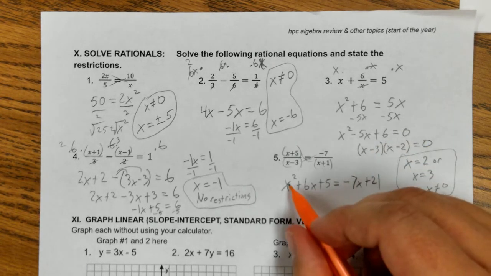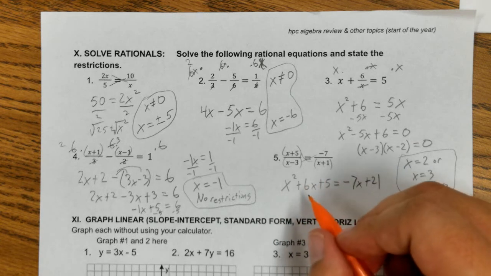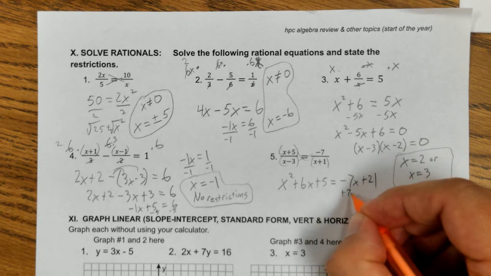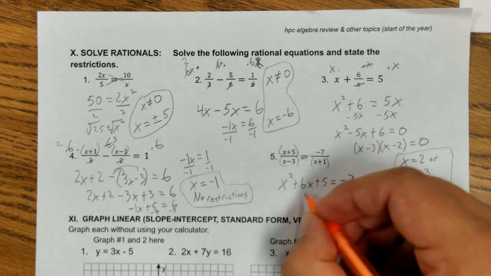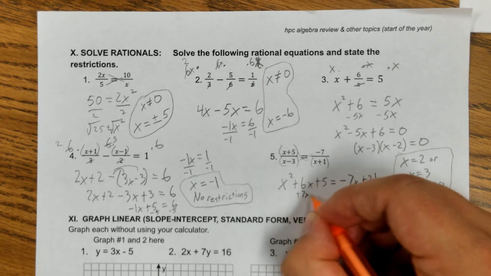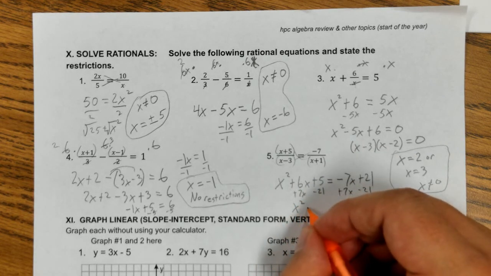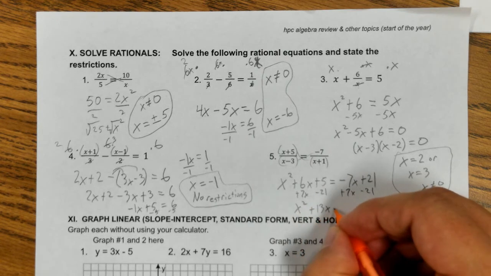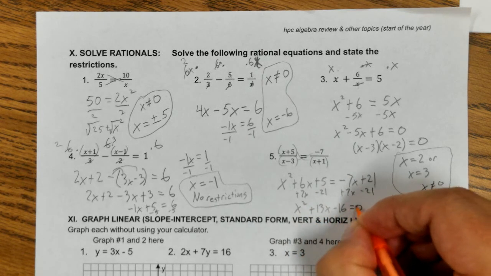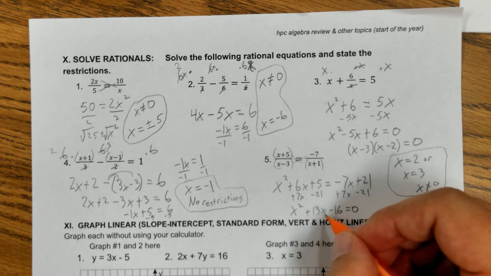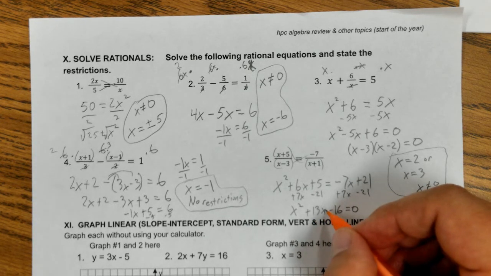And now, again, whenever you have something like this, it's a quadratic equation, you're going to want to get all the junk over to the same side. So I'm going to add 7x, I'm going to subtract 21, and I end up with x squared plus 13x minus 16, and that's going to equal 0. If you go to try and factor this, it's not factorable, so you're left with doing the quadratic formula.